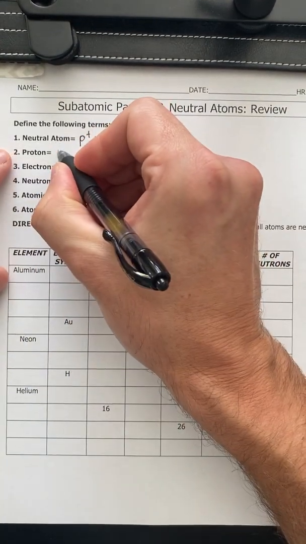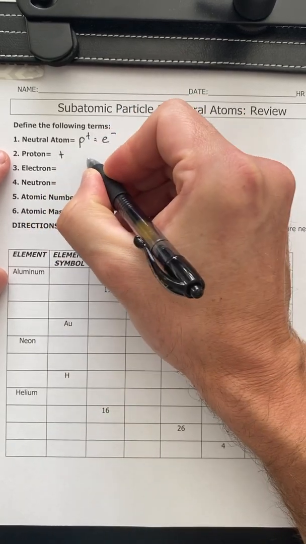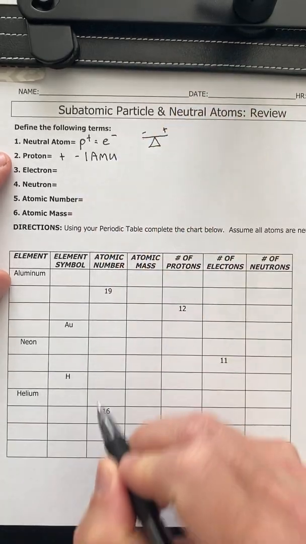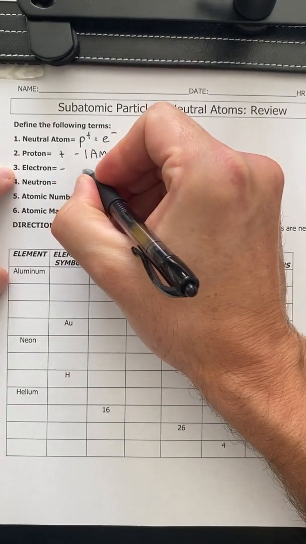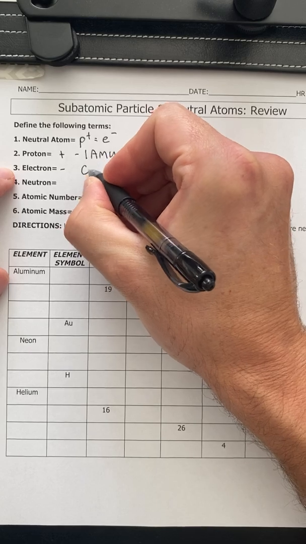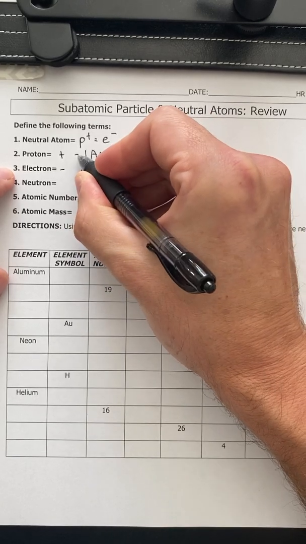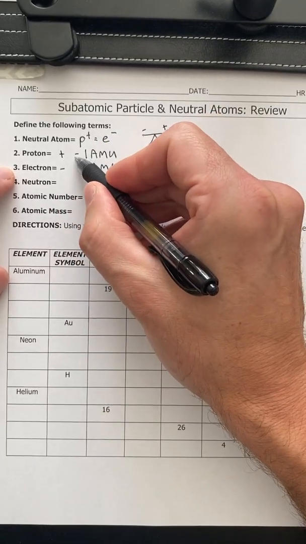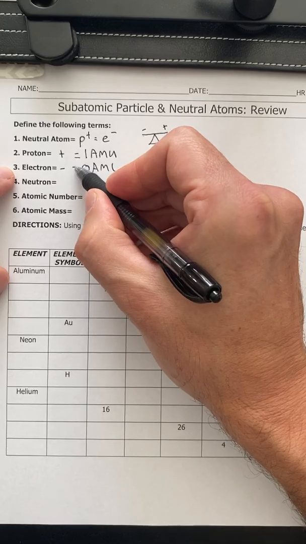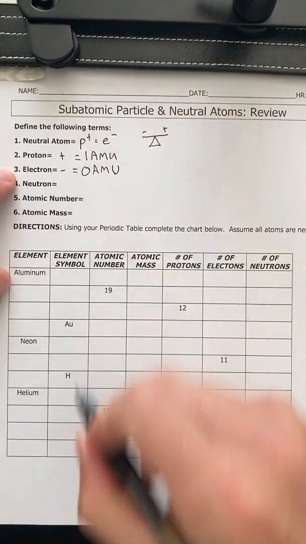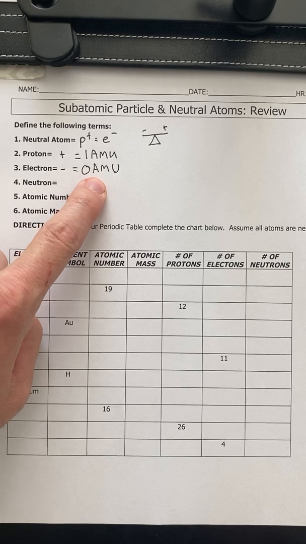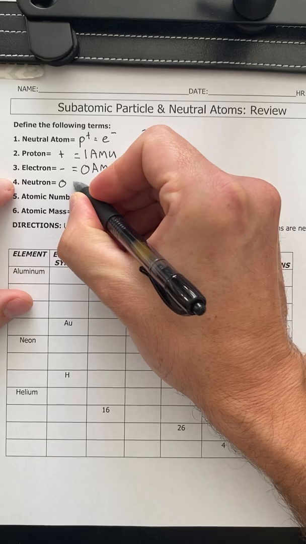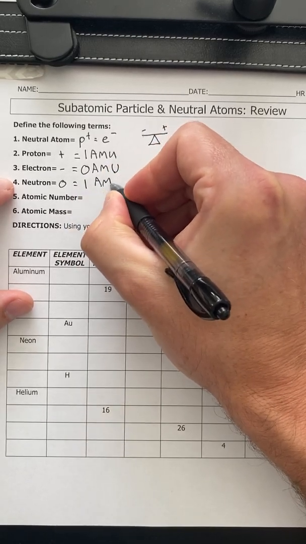So our protons are positively charged, and they've got 1 AMU. Electrons are negatively charged, and they've got 0 AMU. That was supposed to be a little dash there. Apologies if that looks like -1 AMU. I'm not trying to confuse anybody. Electrons have a negative charge, and we say they have 0 AMU. Our neutrons are neutral, and they have 1 AMU.